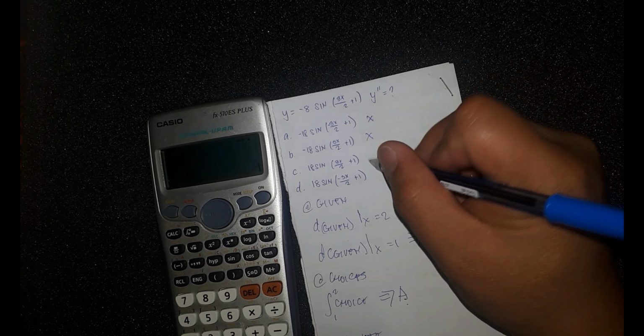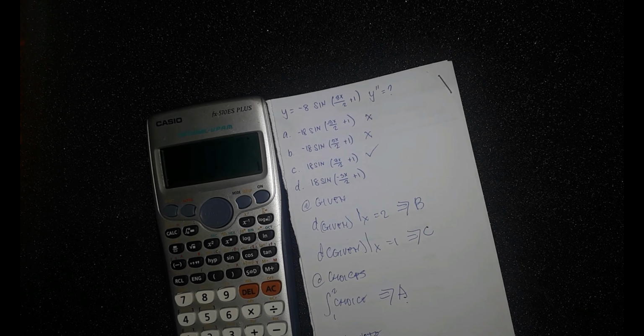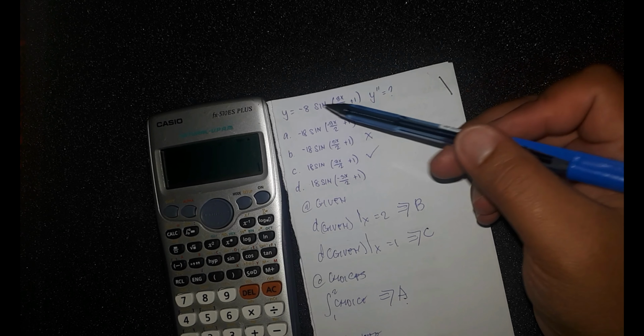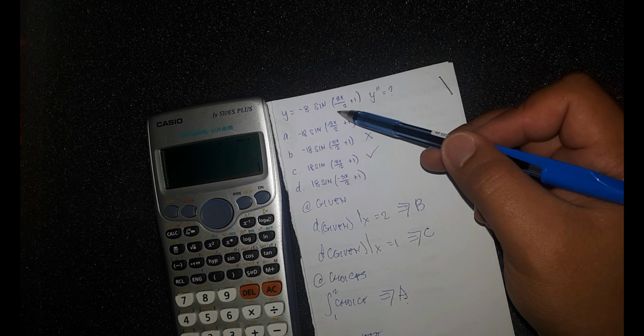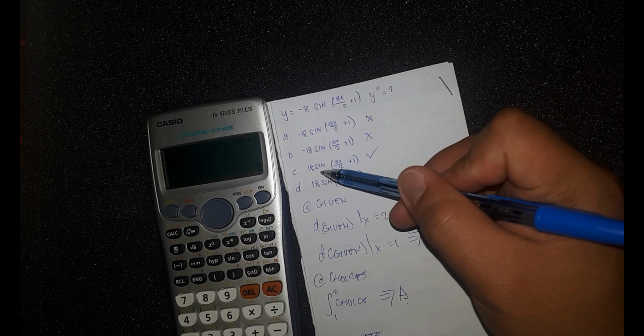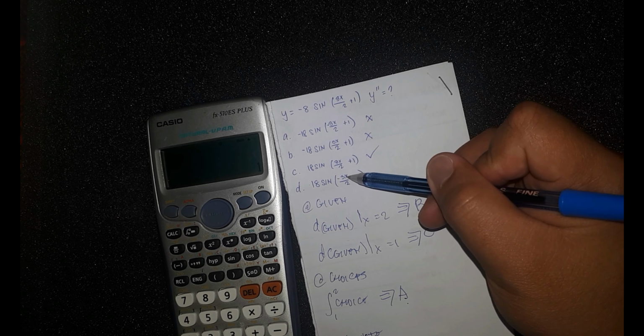So C is the correct answer. The second derivative of negative 8 sine 3x all over 2 plus 1 is 18 sine 3x all over 2 plus 1.